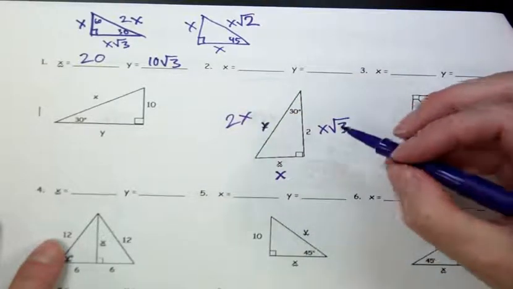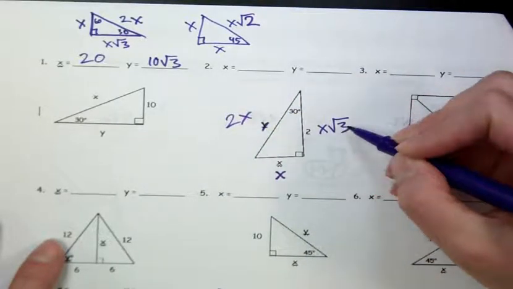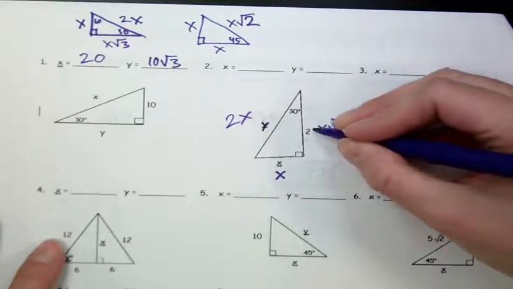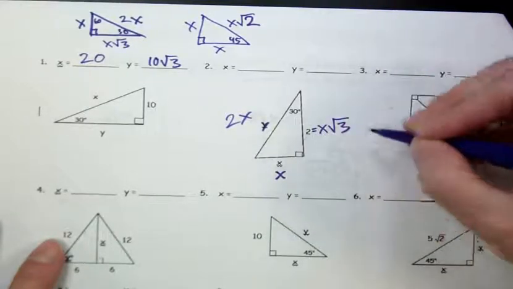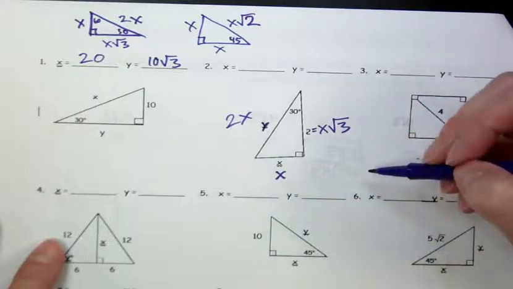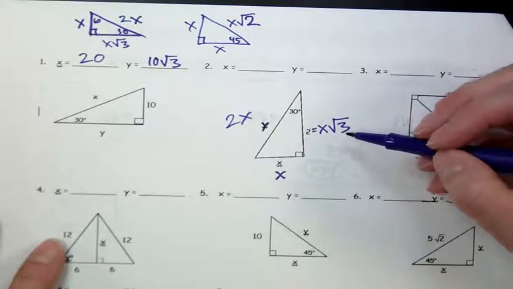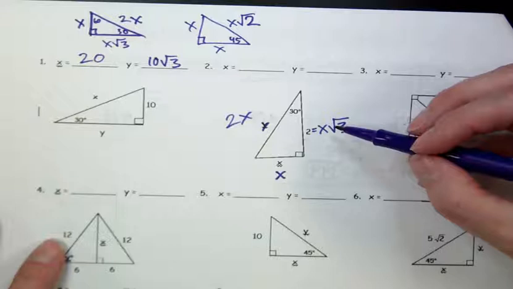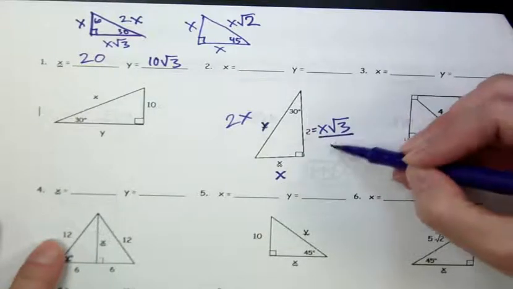And so since it gave me the 2 on the x root 3 side, what I have to do is put an equal sign here. 2 equals x root 3. And I need to solve for x. What do I do to solve for x? Divide by root 3.